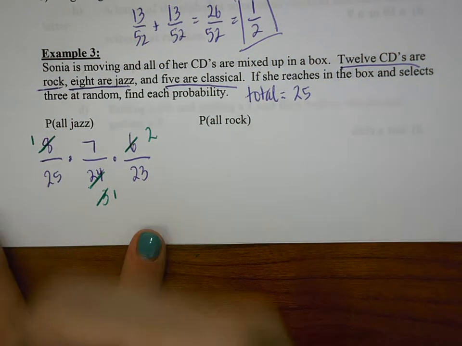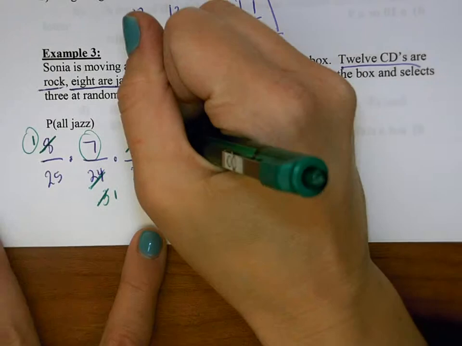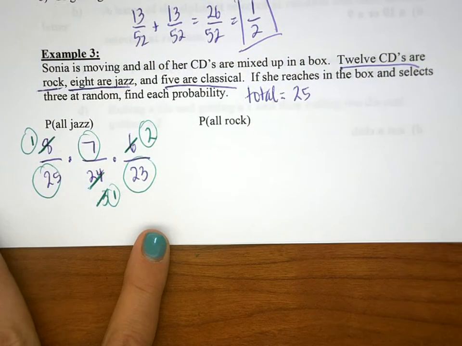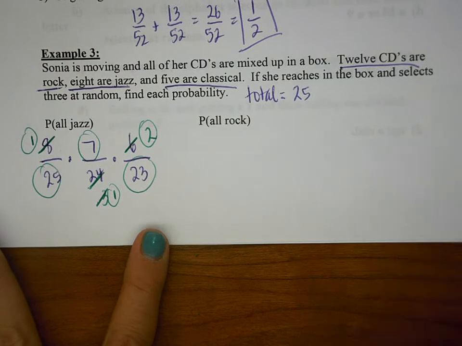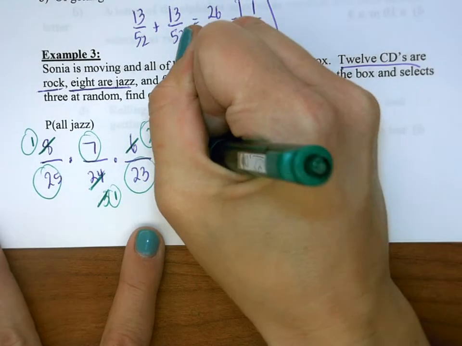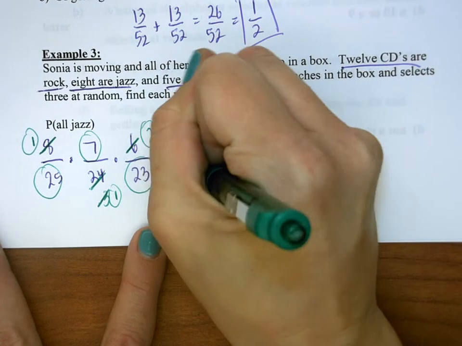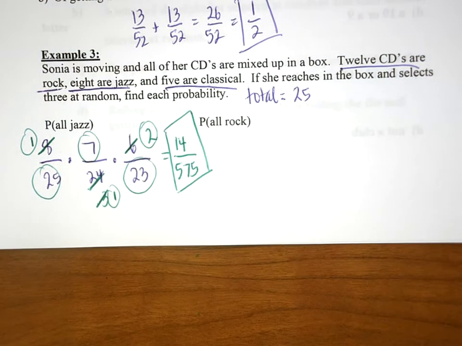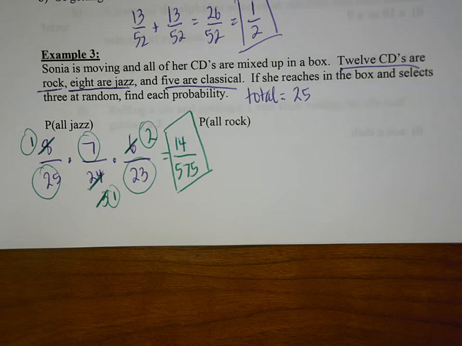No. And if you want to, go through and circle each of your numbers on top and on the bottom so that you're not missing anything, because I think sometimes you don't realize there's a number there. So we multiply those together and we end up with 14 over 575. And that's for jazz only. Now you're going to do rock on your own.